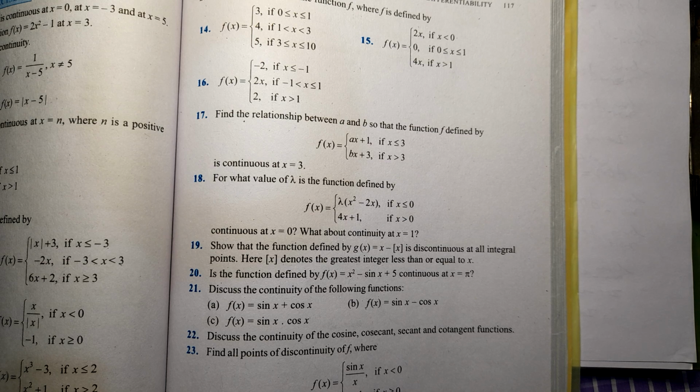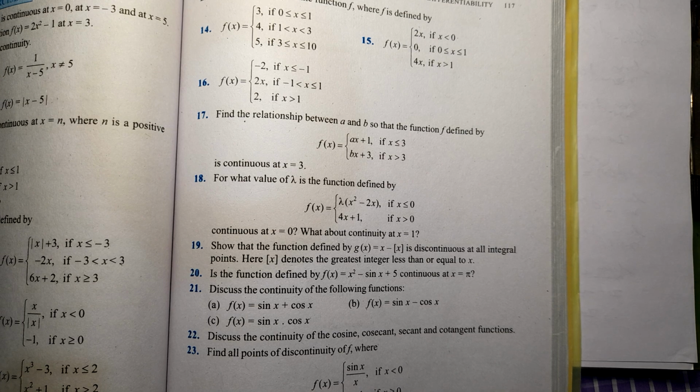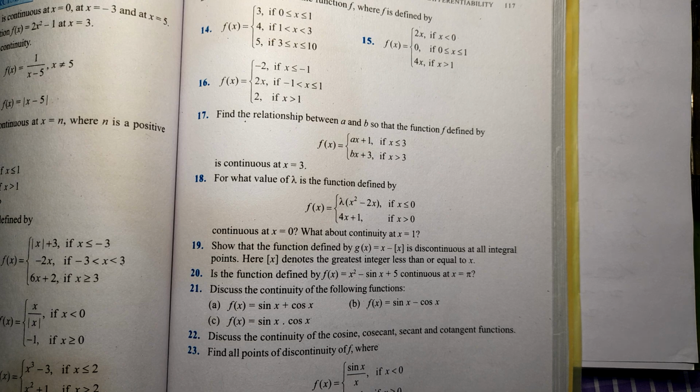Here it is already mentioned that it is a discontinuous function. In the previous question we had to check whether it is continuous or discontinuous, because we didn't know. Here the answer is already given, and we only have to prove that it is a discontinuous function.